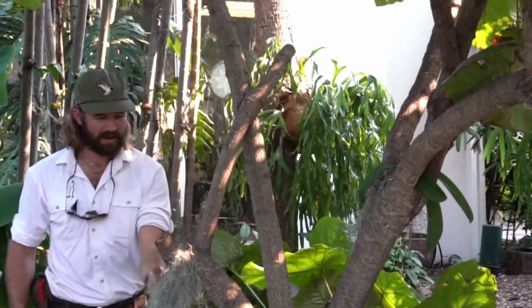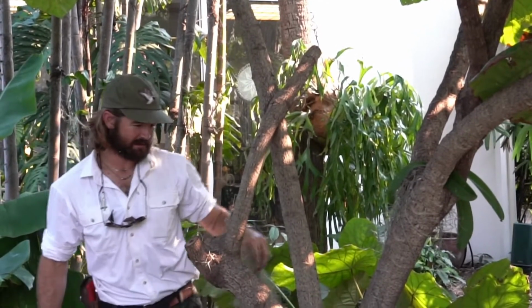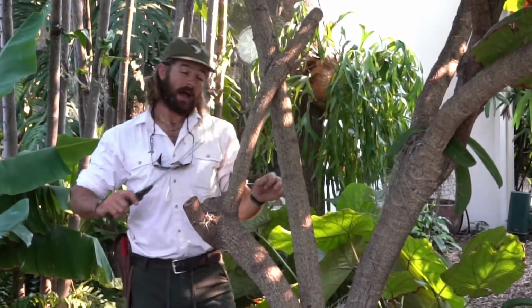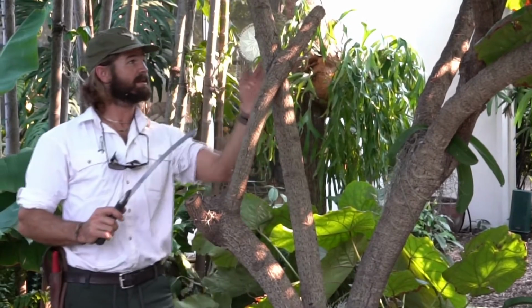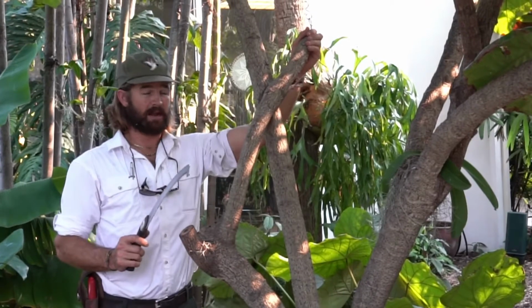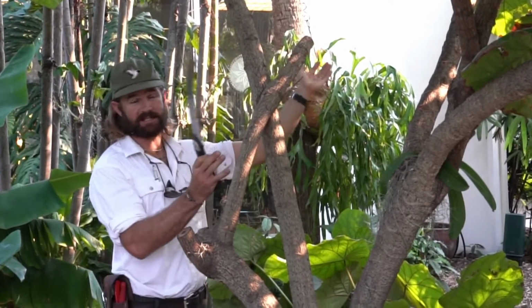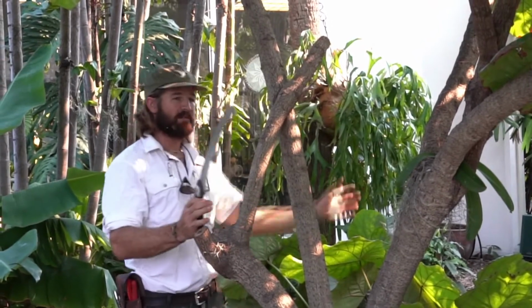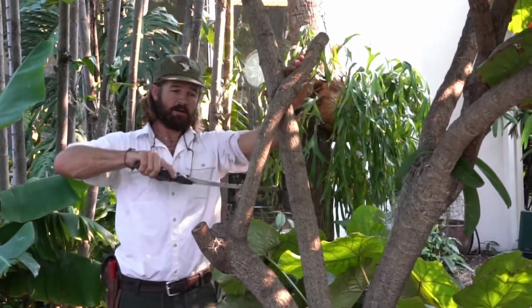So if I want my final cut to be right here, I'm going to take a 3-step process in my cut. I'm first going to look and see how the branch is leaning. So I know that the weight of the branch is coming off this way. So I'm going to make what's called an undercut. So this is under.